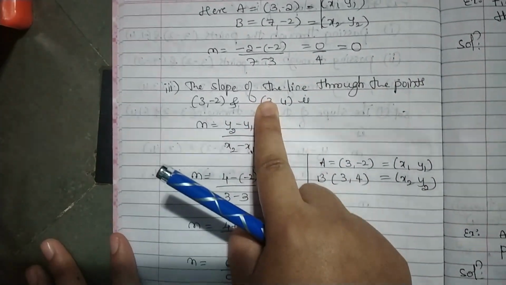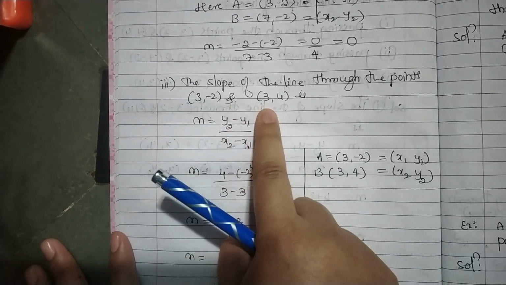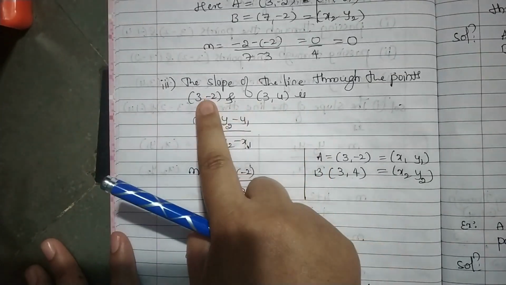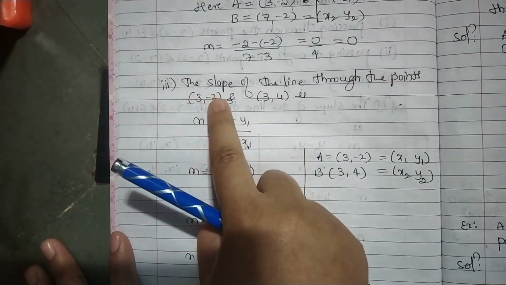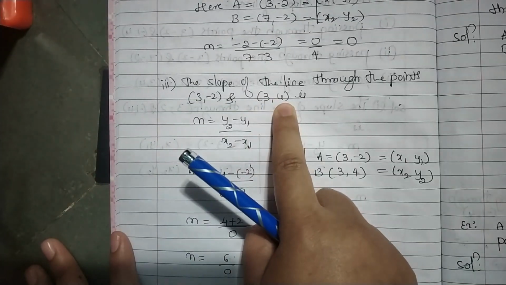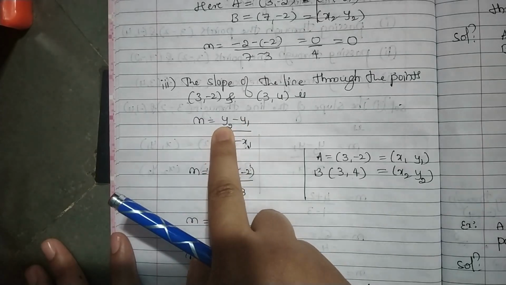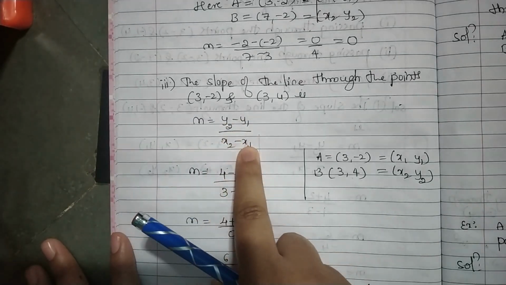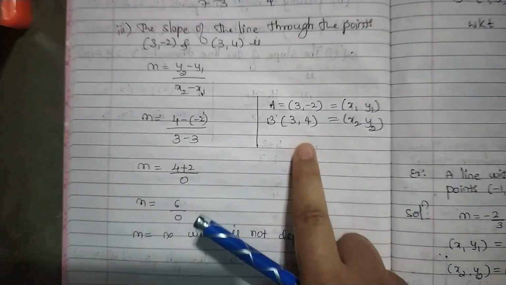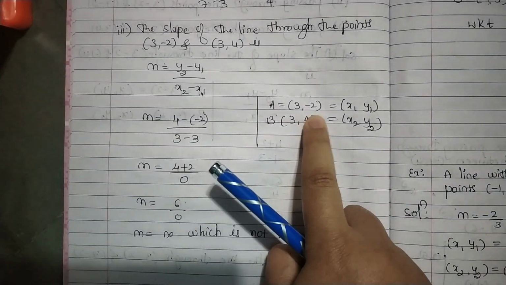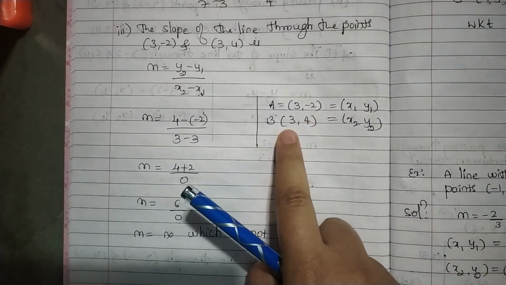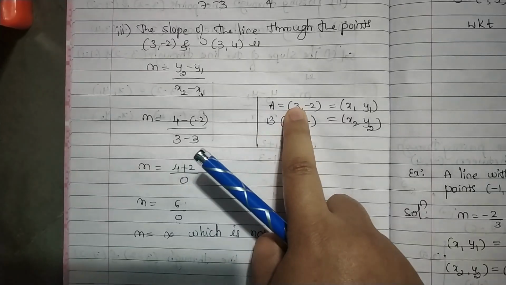Next, slope of a line through the points 3, minus 2 and 3, 4. Let us consider these 2 points as x1, y1 and x2, y2. We also know that the slope of a line joining 2 points is given by y2 minus y1 by x2 minus x1. So what is y2 minus y1? 4 minus of minus 2, and x2 minus x1 is 3 minus 3.